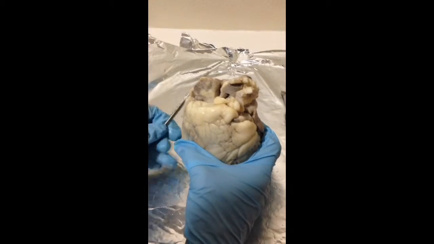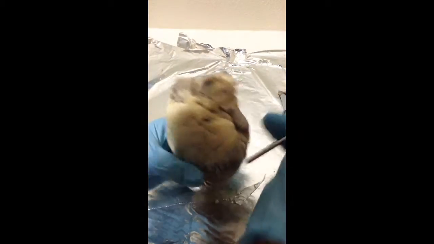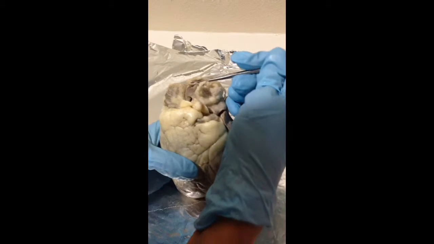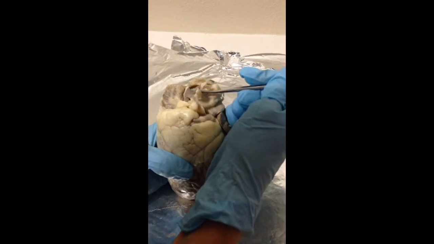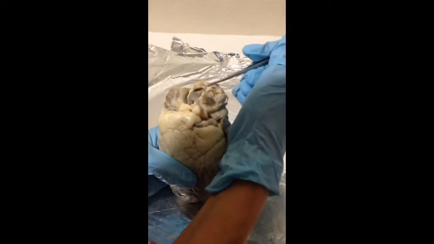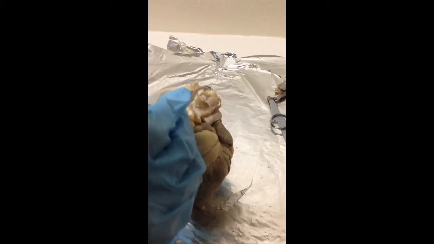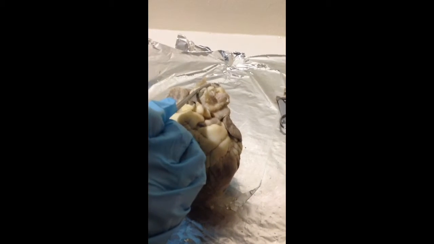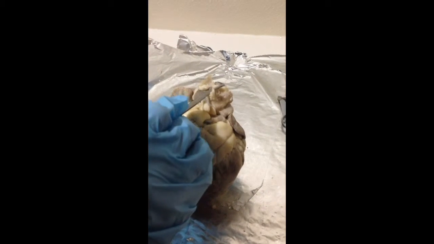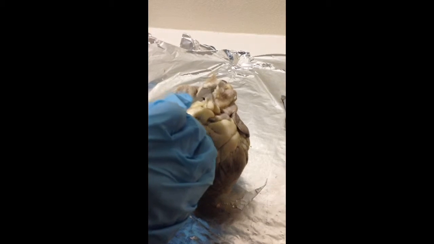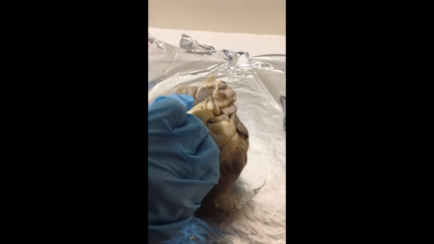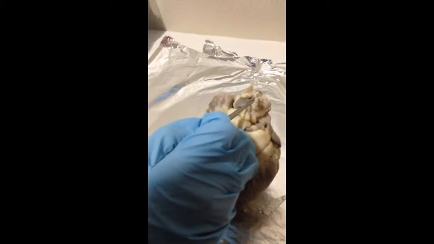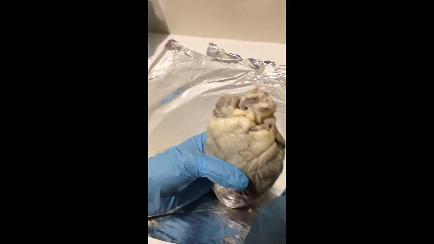The aortic arch and the 3 major vessels, this is the aortic arch here. The 3 major vessels will be found on top of the aorta, which are the brachiocephalic artery, which is next to the superior vena cava and on the right side. And then the left common carotid artery, which is in the middle on the aorta, and the left subclavian artery, which is on the left side of the aorta.